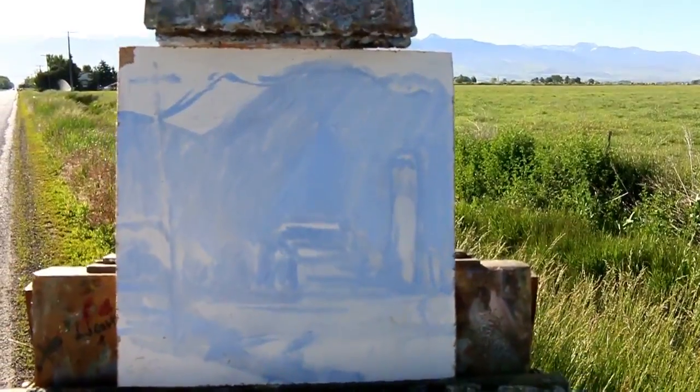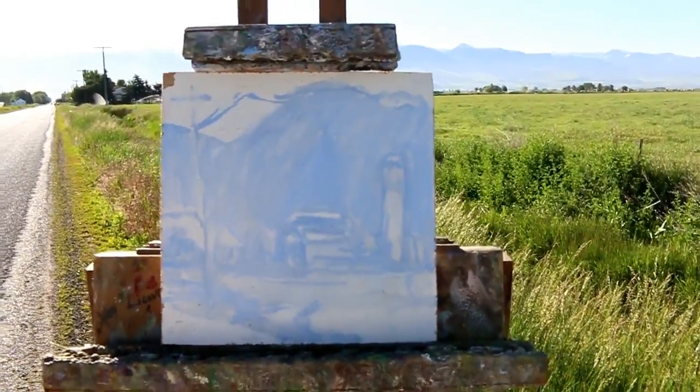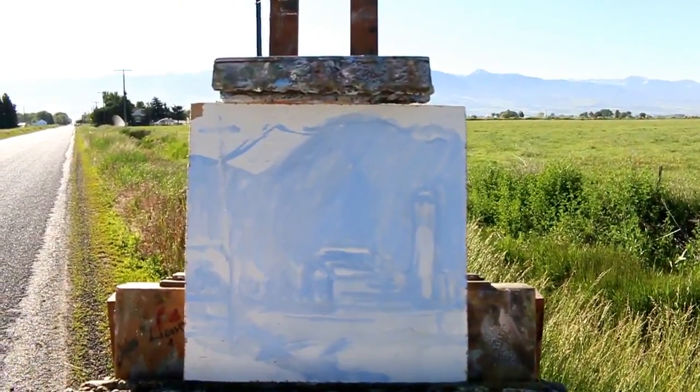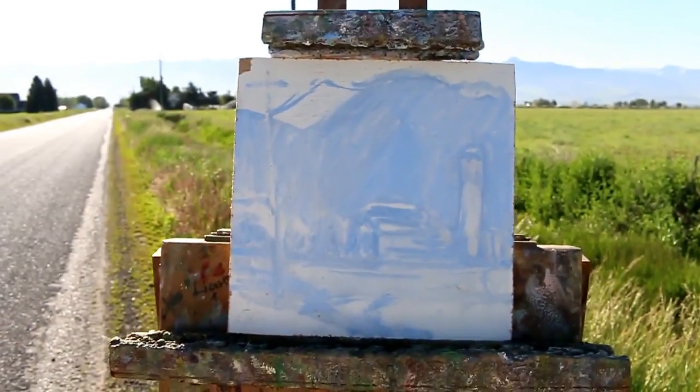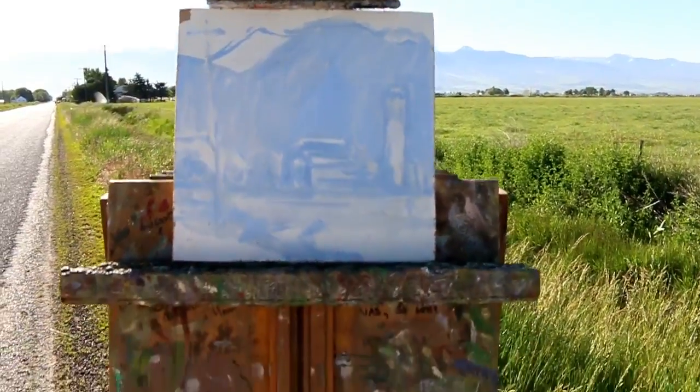And I paint different every time, and I already like it. Where's the barn? The barn is just right there, buddy. It doesn't really look like much yet, does it? Yeah.